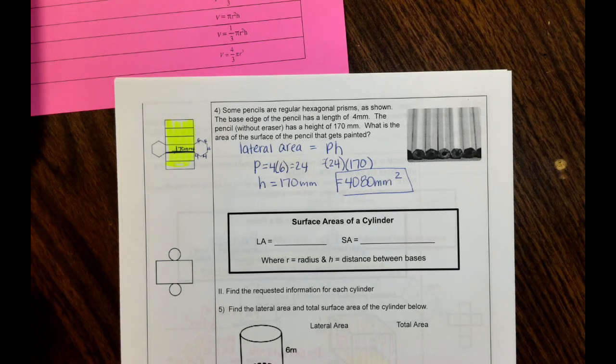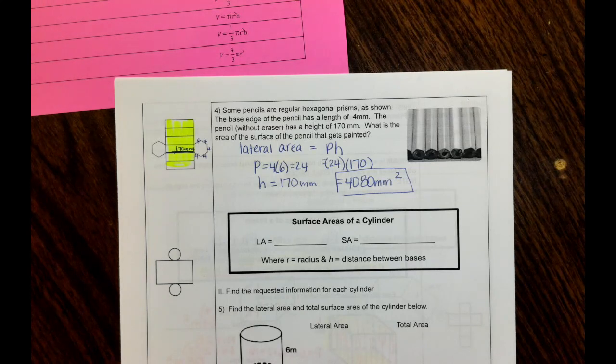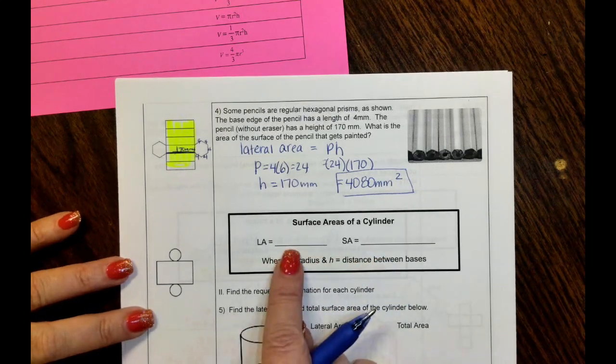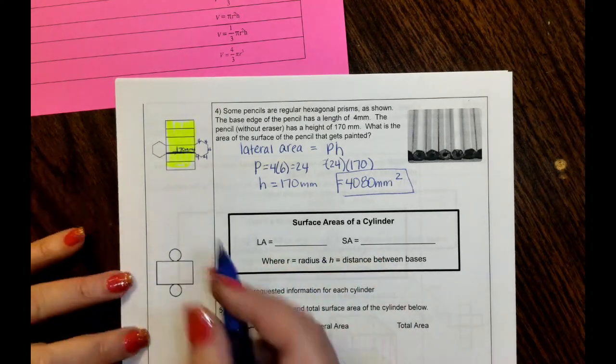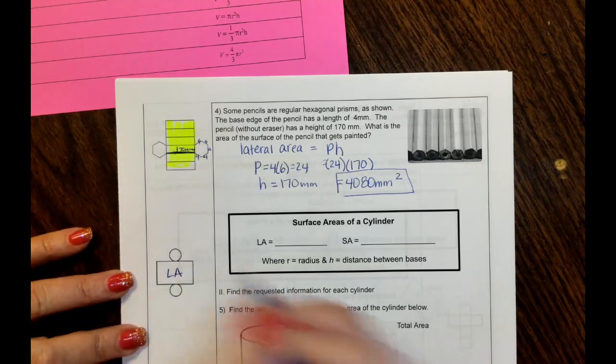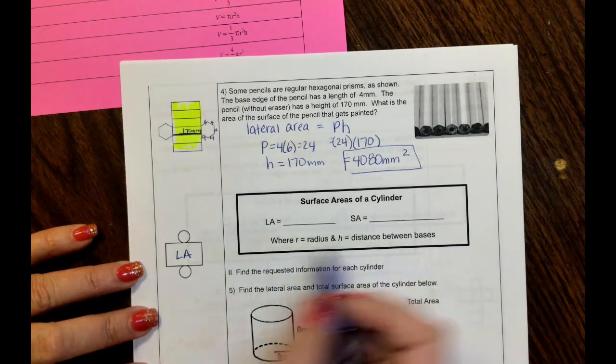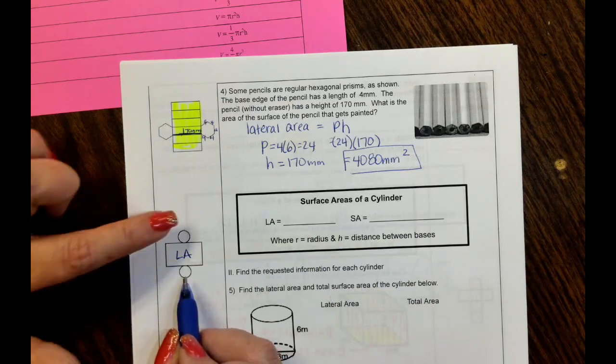Okay, now we'll switch to cylinders. Cylinders are similar to prisms. They're a little bit easier though because the base is always a circle. So the lateral area and surface area of a cylinder: the lateral area, think of that as the wrapper. So this is your lateral area. It's just that rectangular piece. Your surface area is your rectangular piece plus your two circles.